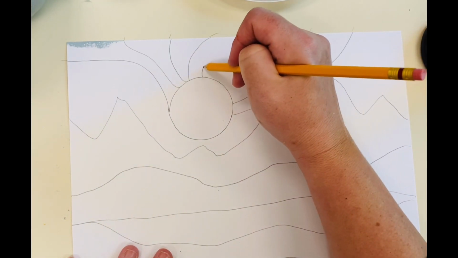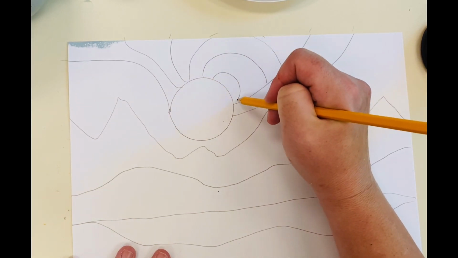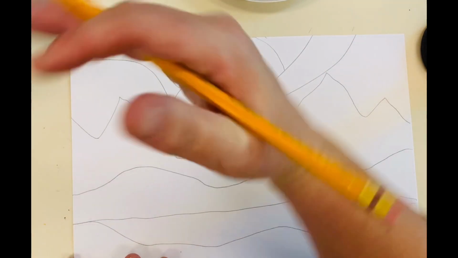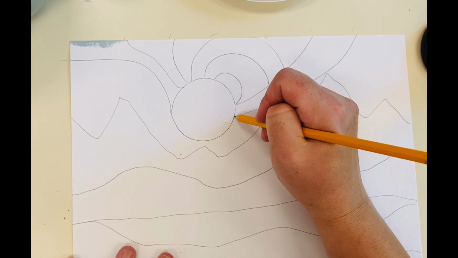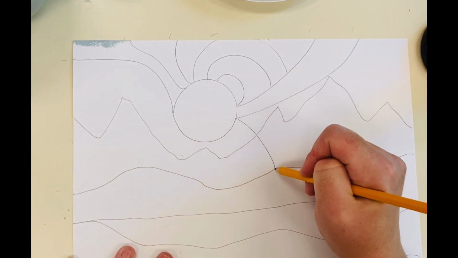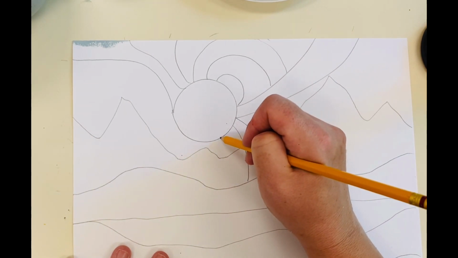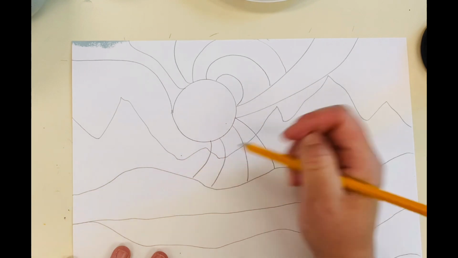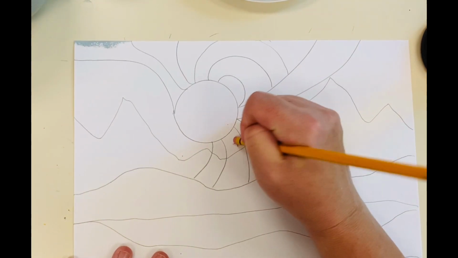And they remind me of Van Gogh's painting, The Starry Night, that I have in my classroom. Because Van Gogh uses lines that kind of flow through space. They flow almost like water flows. So I'm continuing with my lines. And where my lines have overlapped my mountain, I'm just going to erase.